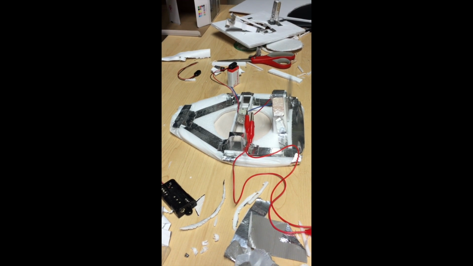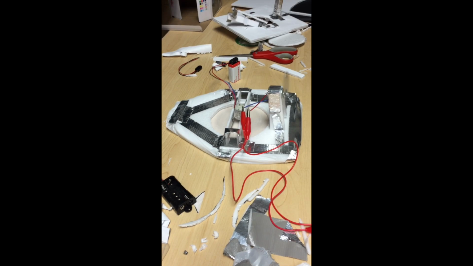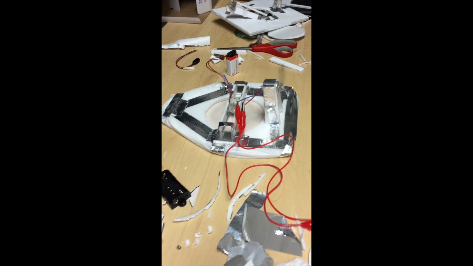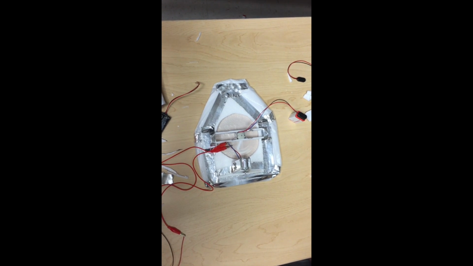Now this model here actually is second, after this model, we realized we wanted a more streamlined version, so that's why this one has a boat shape at the front. And most of our models actually had forward momentum, but we had problems with lift, as you can see here. Alright, it's powered up. It's moving really, really slowly. If you look at it from above, it will slowly go.